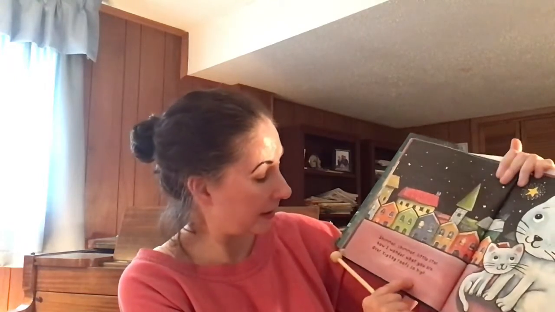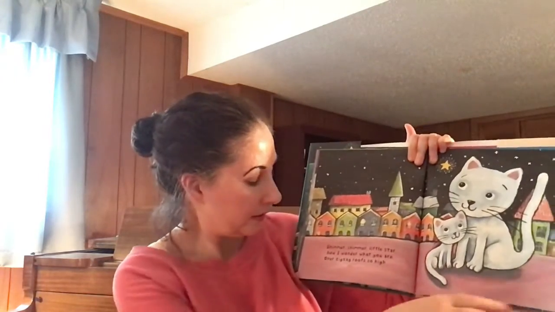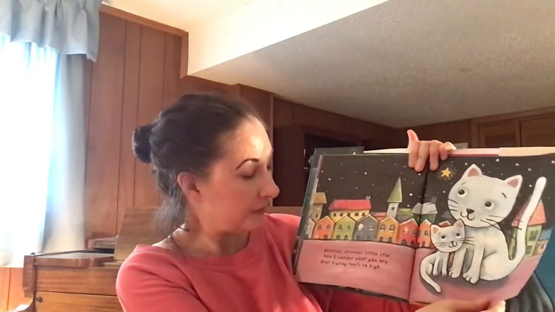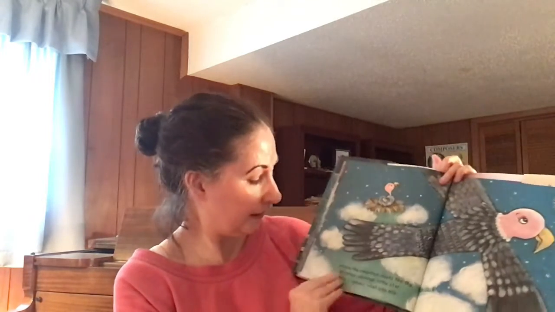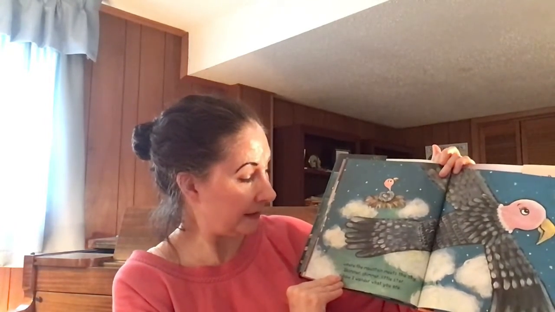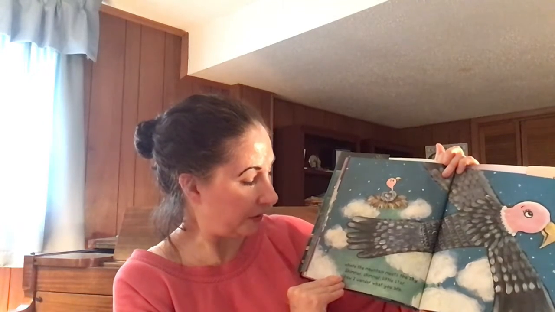Shimmer, shimmer, little star, how I wonder what you are. Over zigzag roofs so high, where the mountains meet the sky. Shimmer, shimmer, little star, how I wonder what you are.